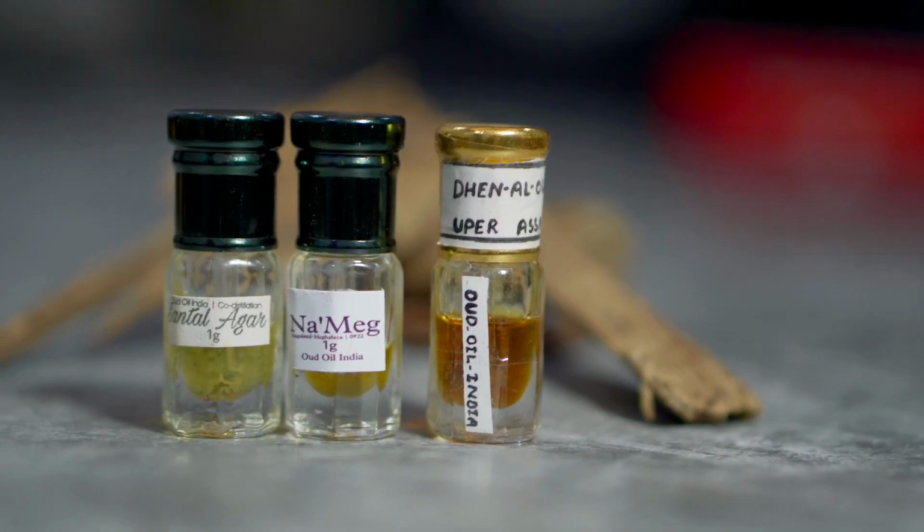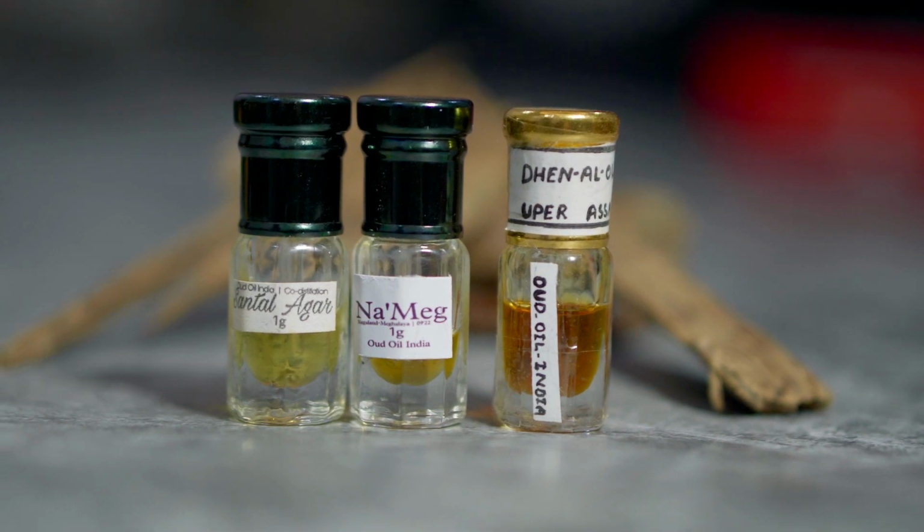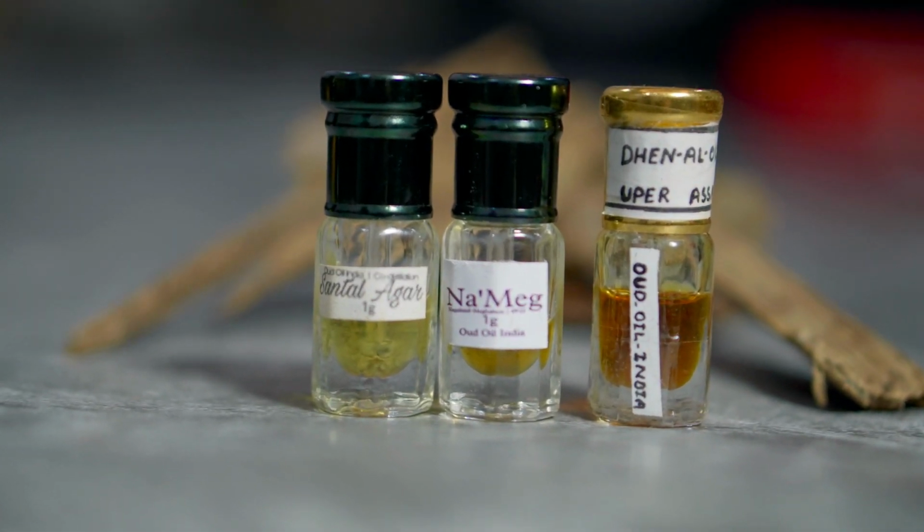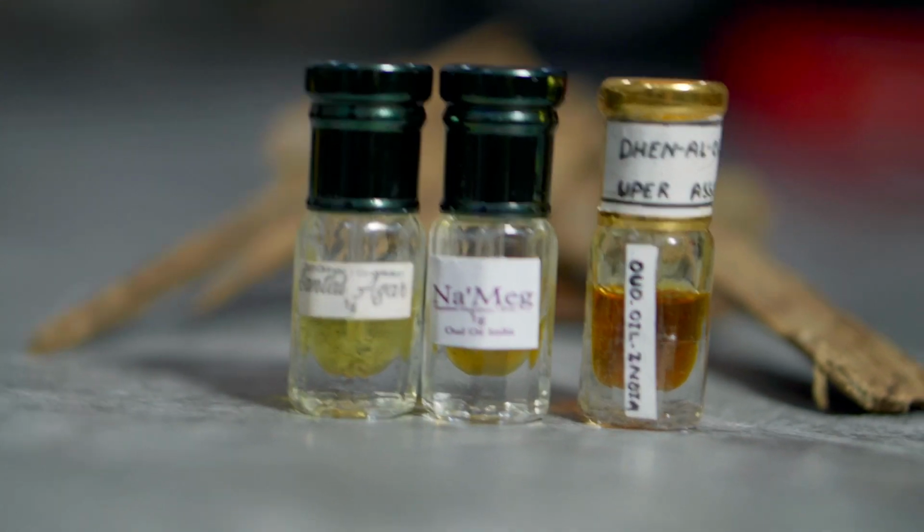Now, one of the first houses which I will recommend to you is Oud Oil India. This particular house is quite new. It's just 1 year old, but the value for money it provides is very good. They have one of the attars at about 10,000 rupees a tola. You will say even 10,000 rupees a tola is quite high. In the oud world, that's the basic price.